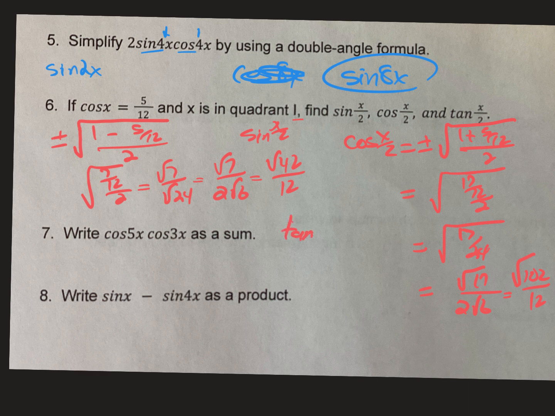Tangent x over 2. Tangent x over 2, I'm just going to do the sine over the cosine. Sine was square root of 42 over 12. Cosine is square root of 102 over 12. So you can forget the 12s. Let's reduce that a little bit. Okay, I can reduce them by 2, make that 21, make that 51. These are really unusual numbers here.